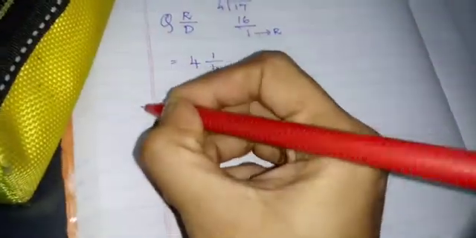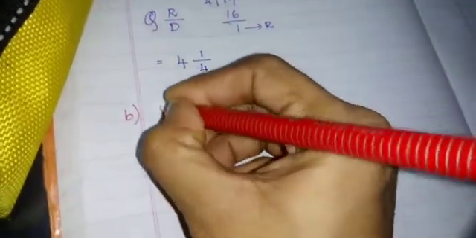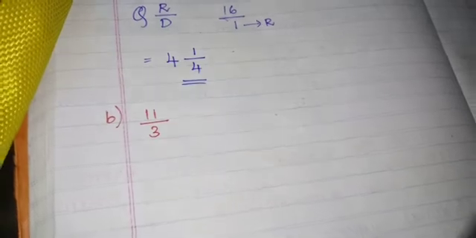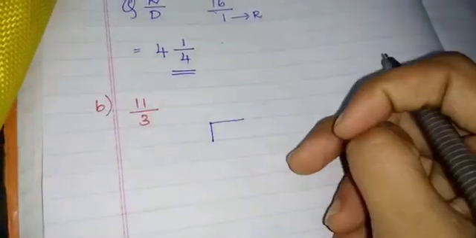Next, B problem. 11 by 3. What is your B problem? 11 by 3. Actually, what kind of fraction is 11 by 3? It is an improper fraction, that you know, right? So what will you do? You will divide it. Which one should come inside?